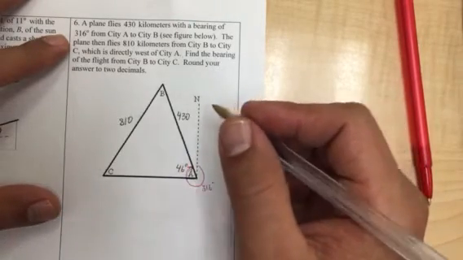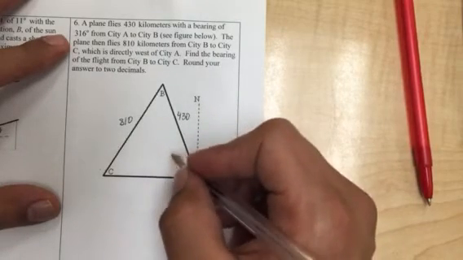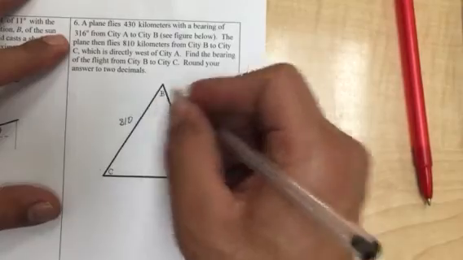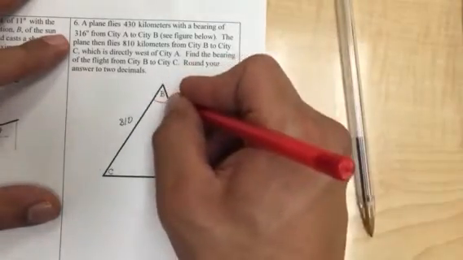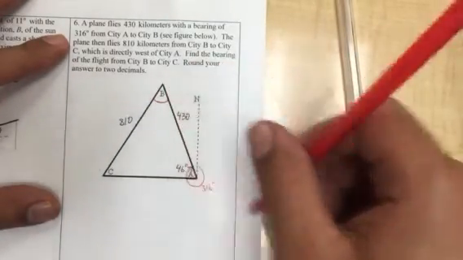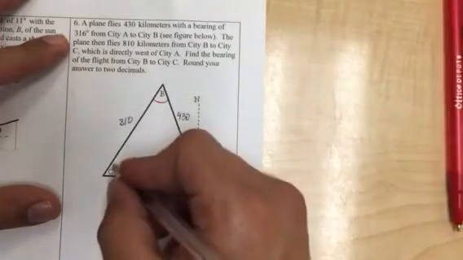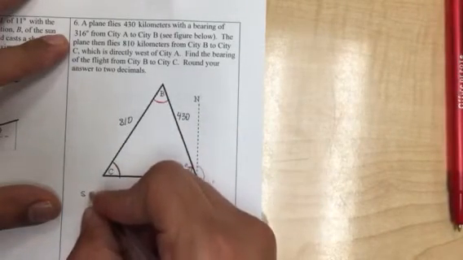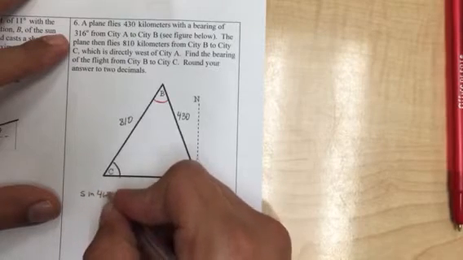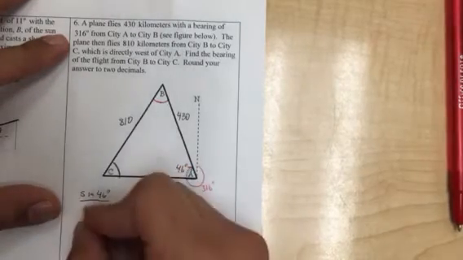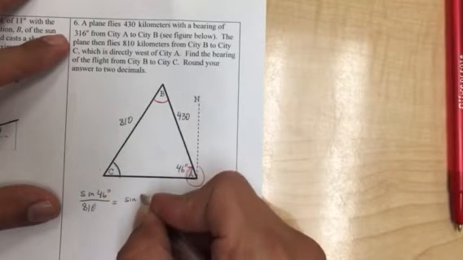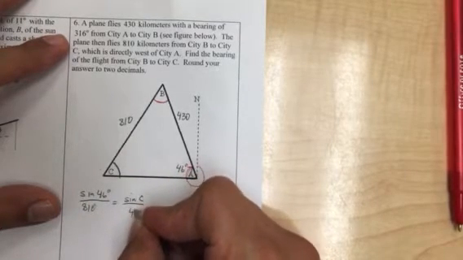And now I can find other information by using the law of sines. We're eventually trying to find this angle and then talk about it with respect to bearing, but let's find this angle first, letter C. So I'm going to say sine of 46 degrees over 810 equals sine of C over 430.